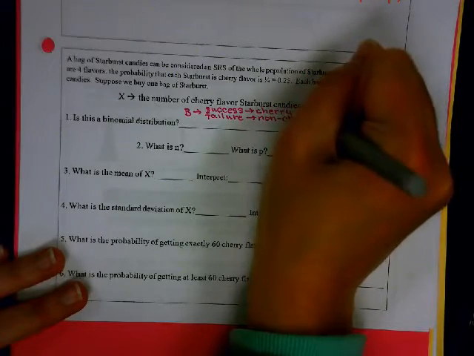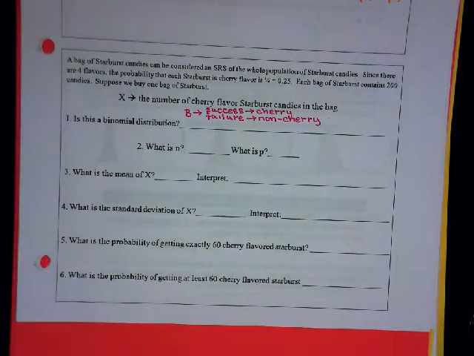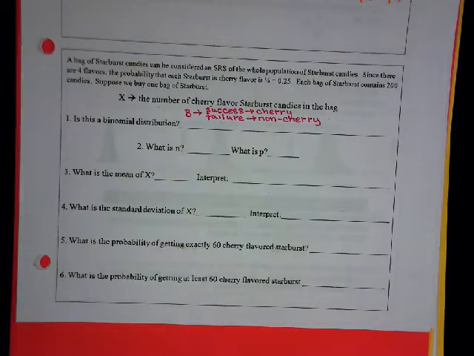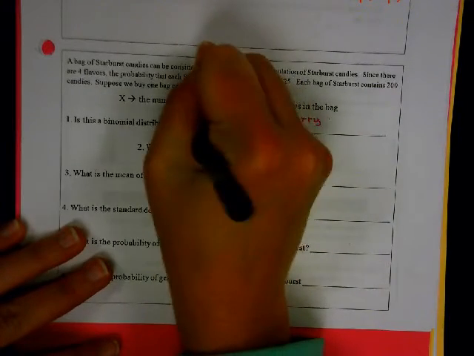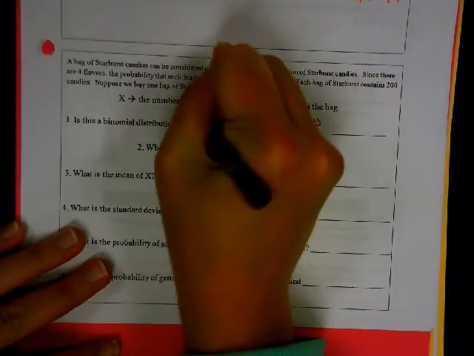So we have our success and failure categories, cherry and not cherry. I, independent. Here we can assume that it's going to be independent, because otherwise my whole example would be pointless.